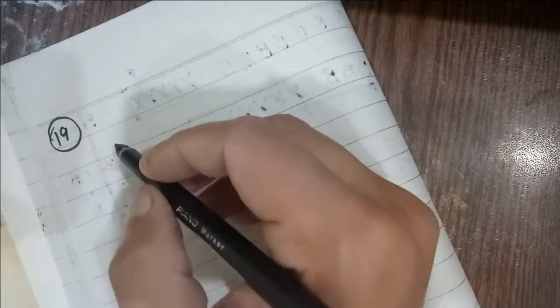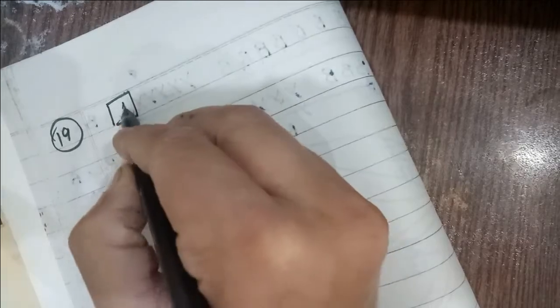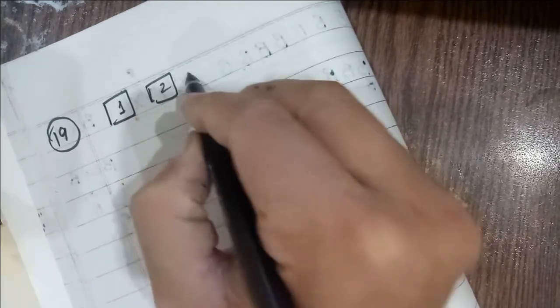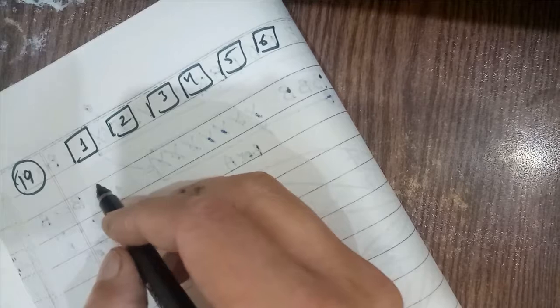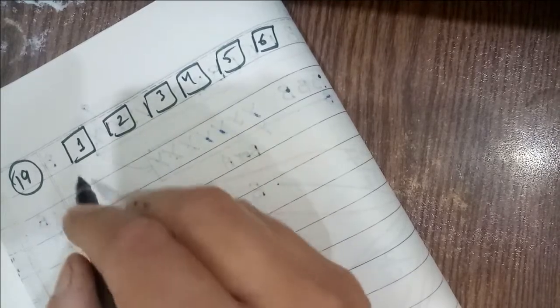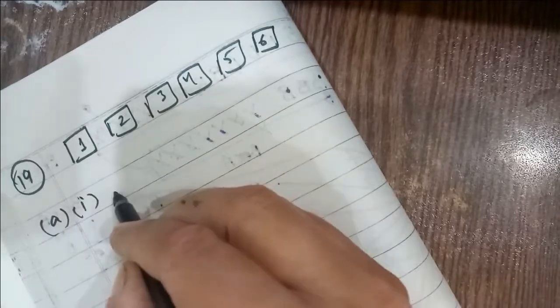A fair die has 6 faces: 1, 2, 3, 4, 5 and 6. Part A first.